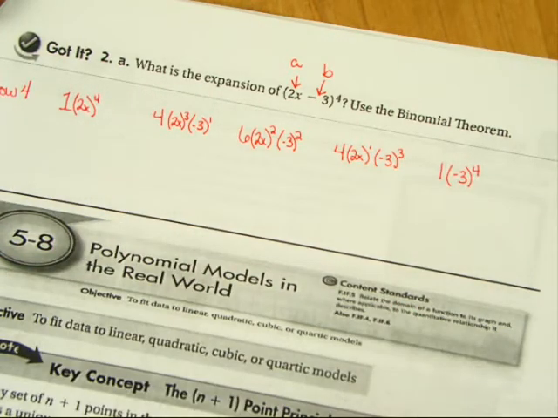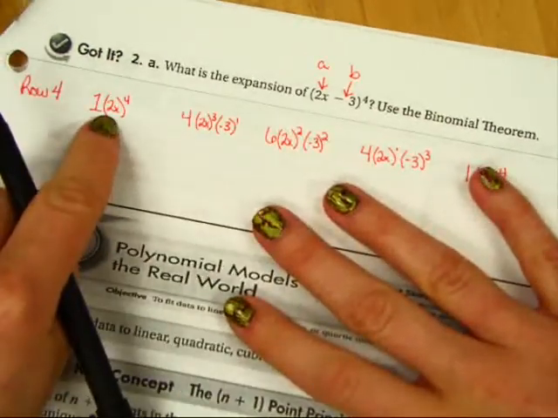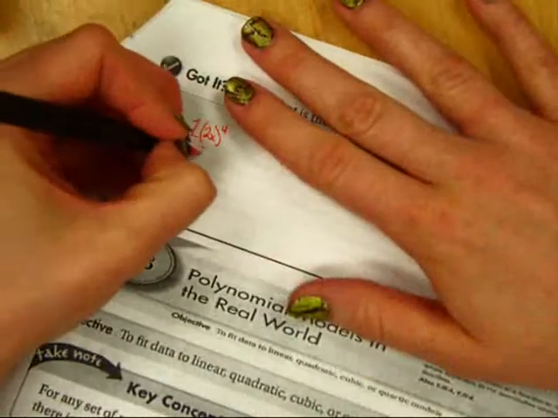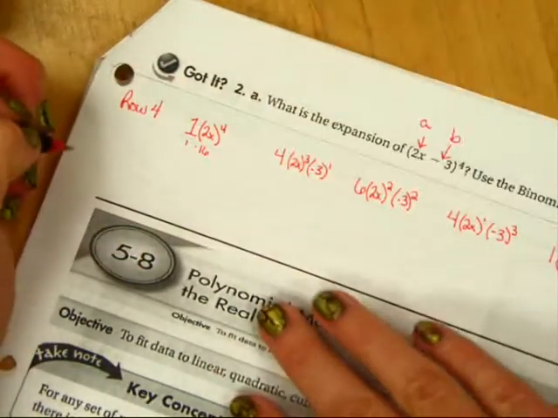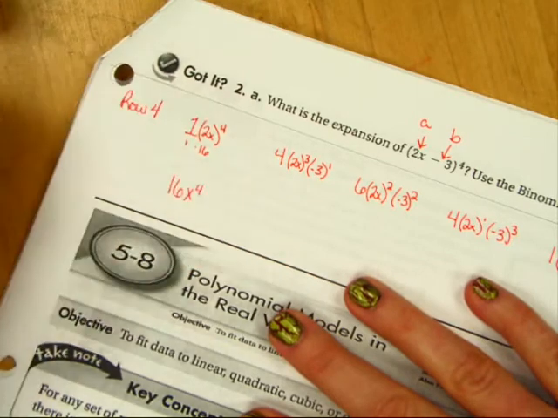Something maybe worthwhile to mention. Now, let's go ahead and do this. 2 to the 4th power is 16 times 1. So this becomes 16x to the 4th.